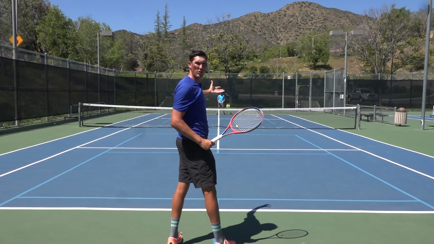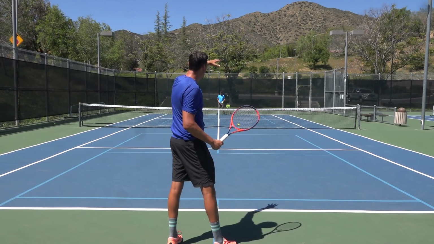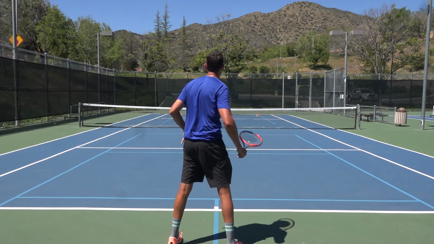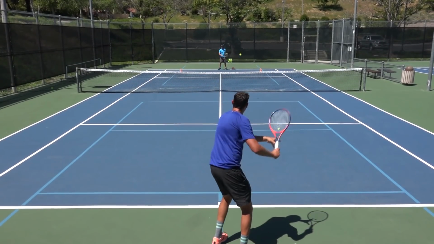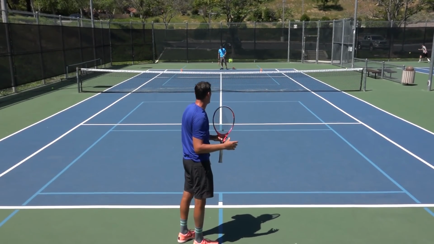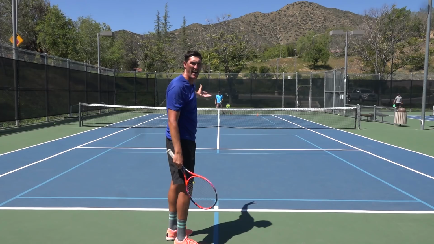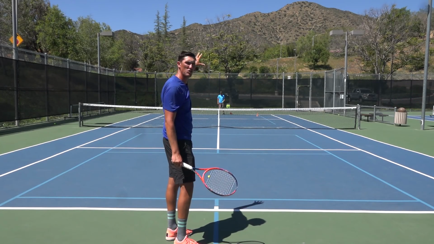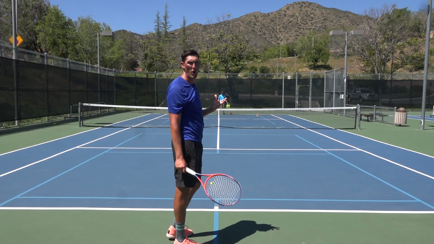All right, then we look at depth, and depth to me is adding height to the ball, trying to clear a spot about double the height of the net. Pretty self-explanatory about why depth is important. It keeps me from missing in the net. And the deeper that ball goes, the tougher it should be generally for my opponent to handle the ball.